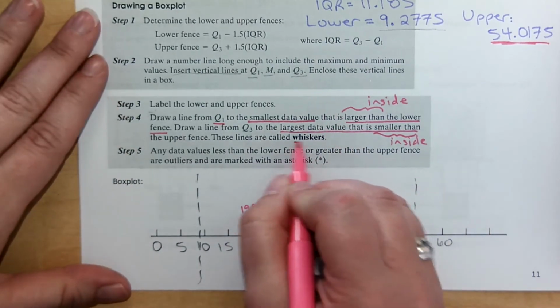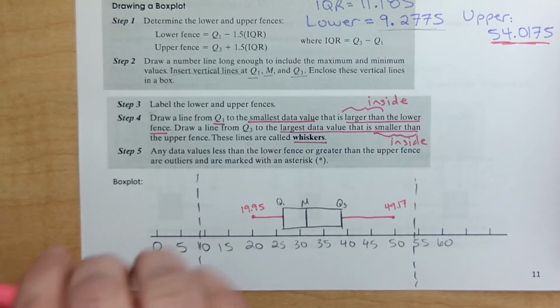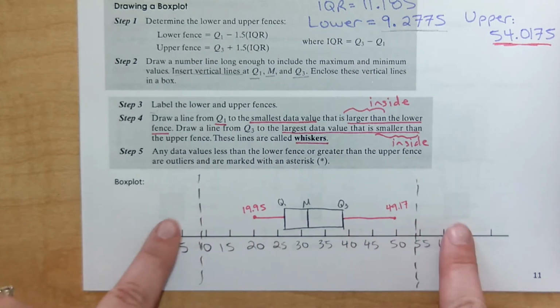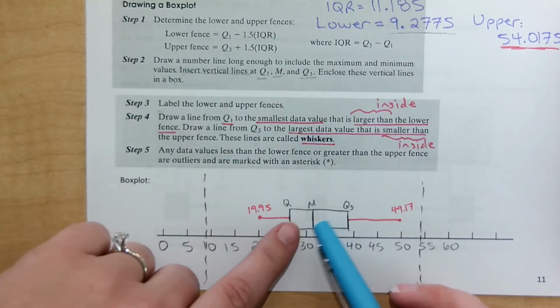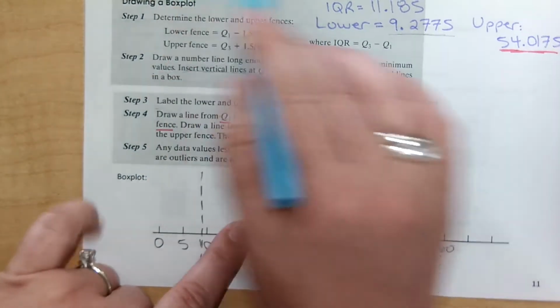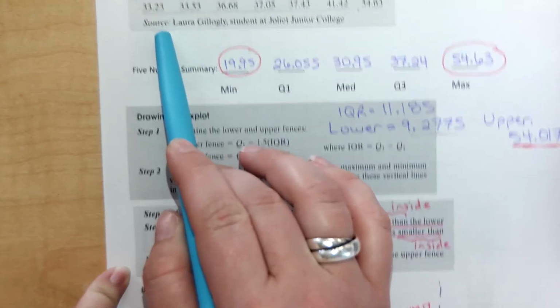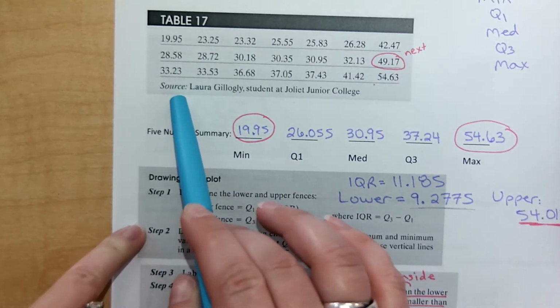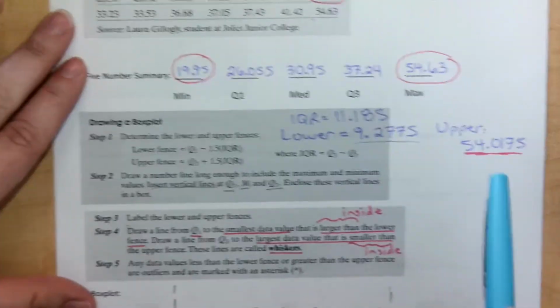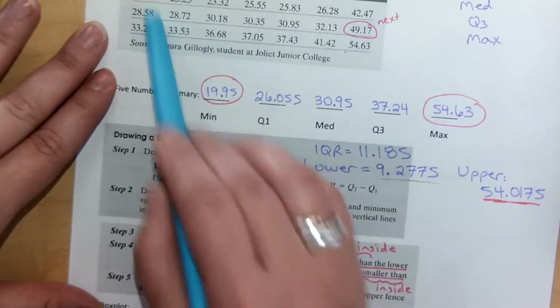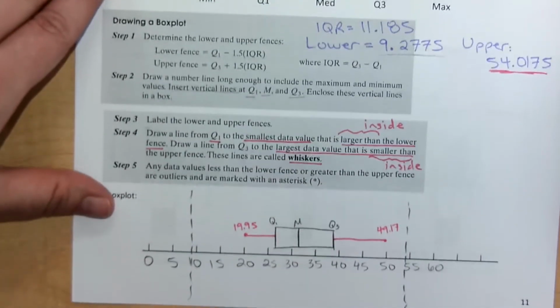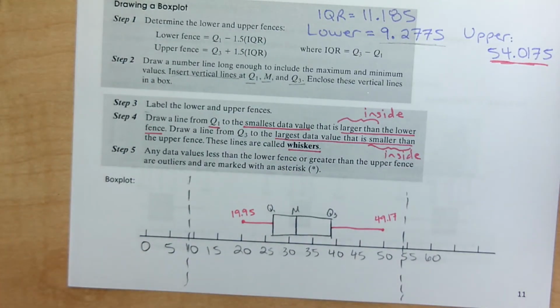So sometimes this is called a box and whisker plot because we draw these little lines that we call whiskers. So again, whiskers cannot cross the fences. So draw your fences first, and then you draw your whiskers as low as you can go, given your raw data. You always have to look back at your data. Look at your data. Find the smallest number you can that does not go past the lower fence. Then find the biggest number you can from the raw data that does not go past the upper fence.